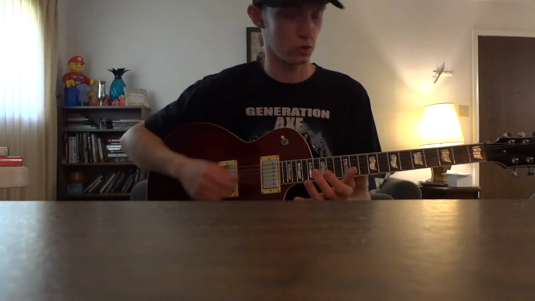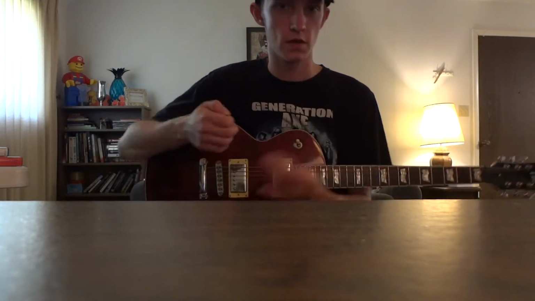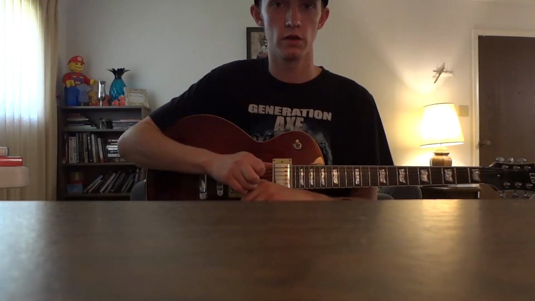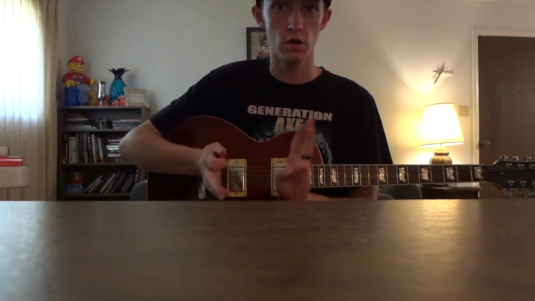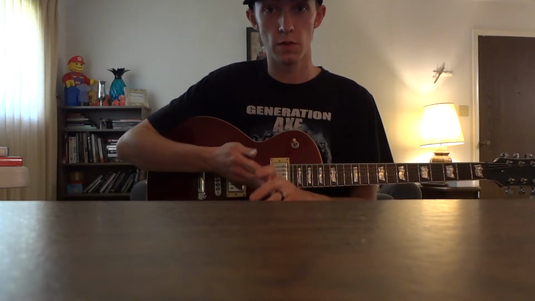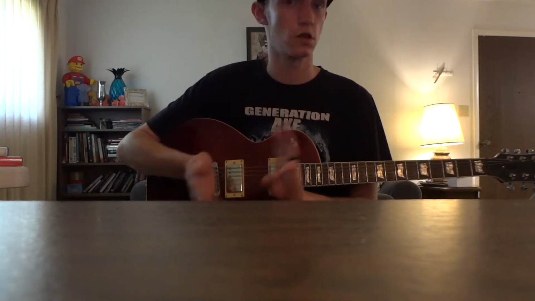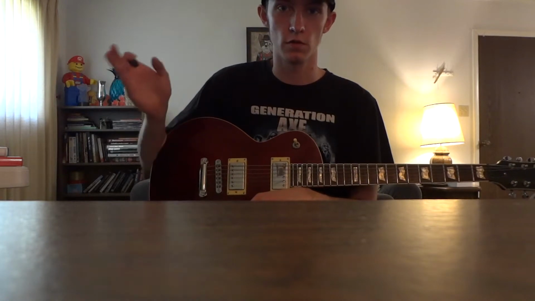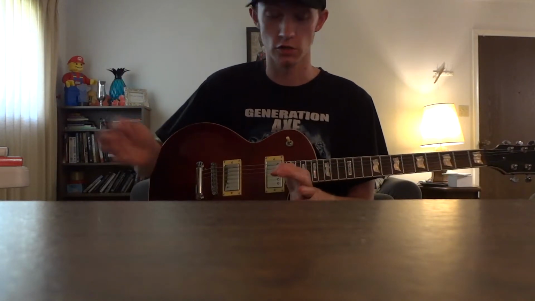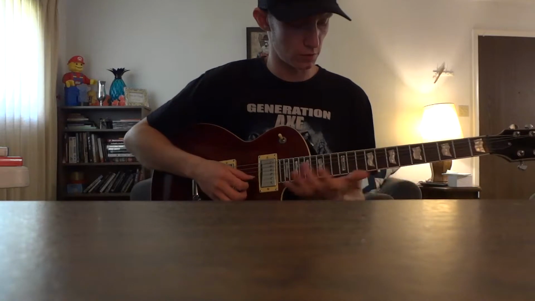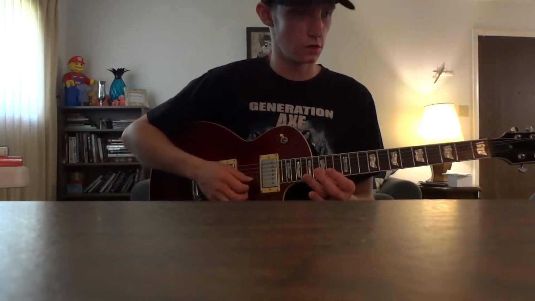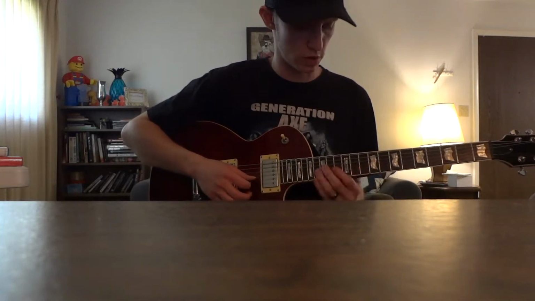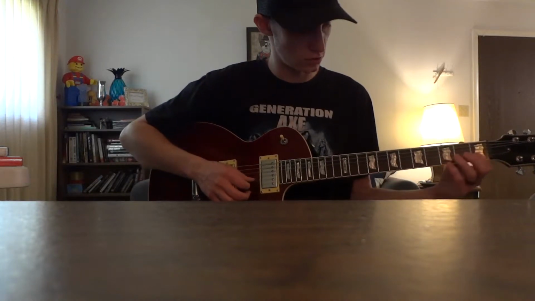For example, a chord scale in the key of G would be G, A minor, B minor, C major, D major, E minor, F sharp diminished, and back to G. Every diatonic major scale follows that same pattern of chords: major, minor, minor, major, major, minor, diminished.